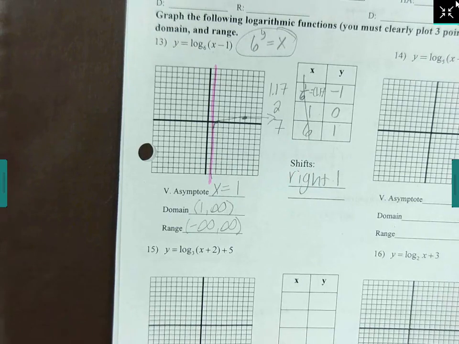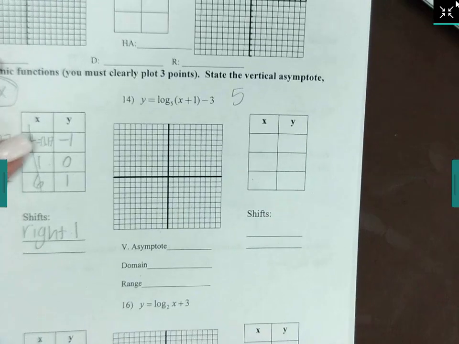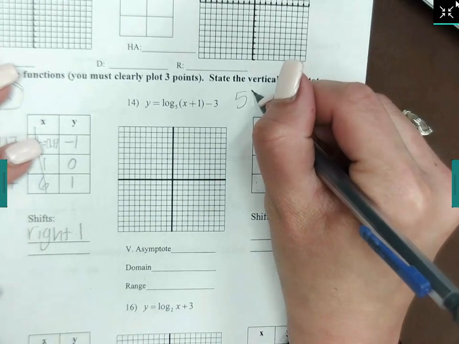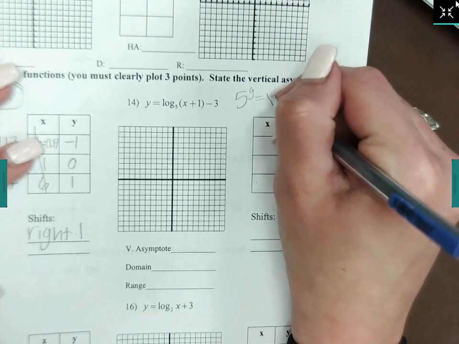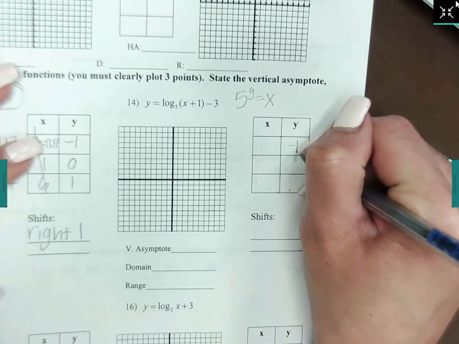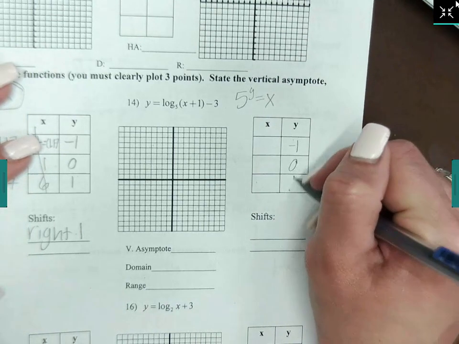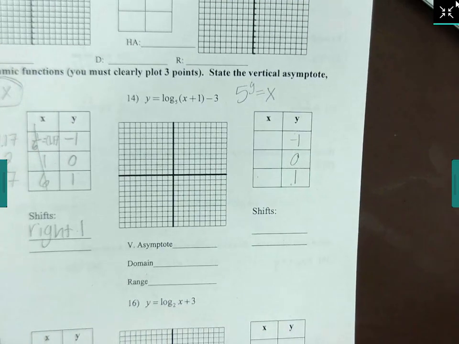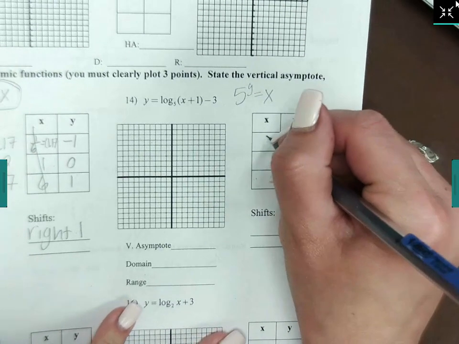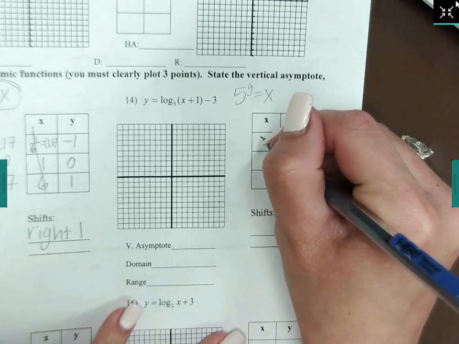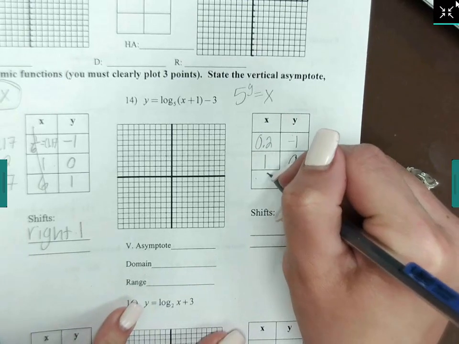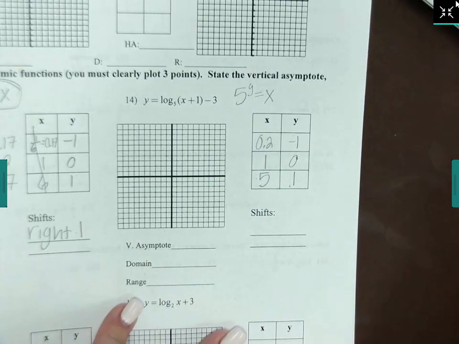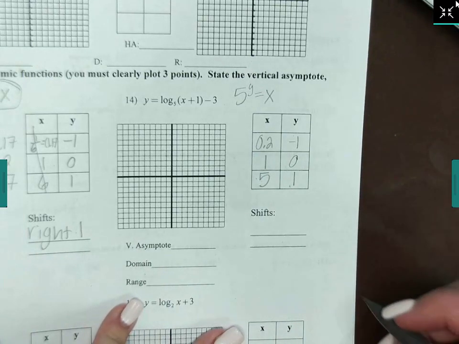Yeah? Okay. So this is 5 to the what power? Y is equal to x. Good. What goes here? Negative 1, 0, and 1, correct? And this is 1 over the base, which is 0.2. This is 1, and this is the base, which is 5. Now, what are our shifts?